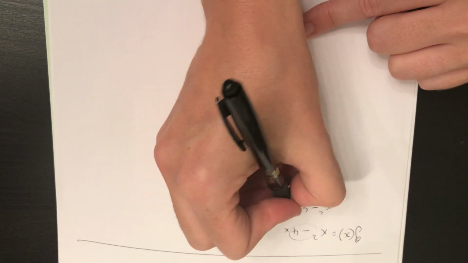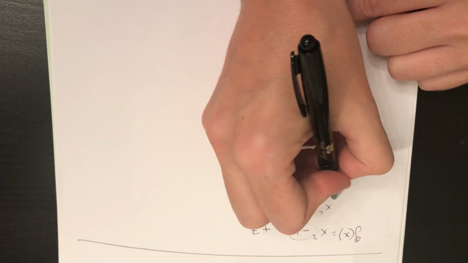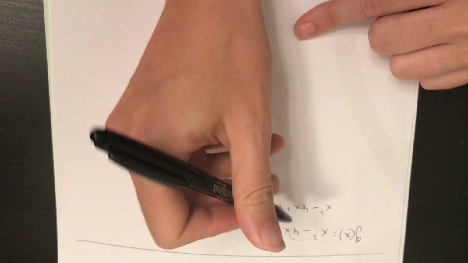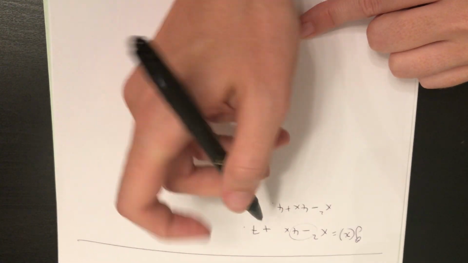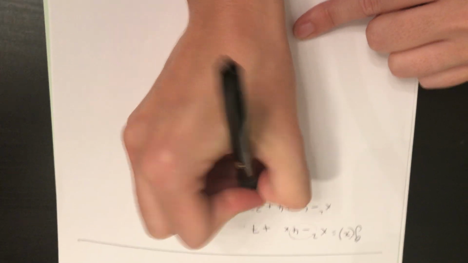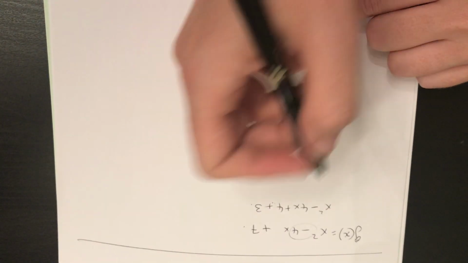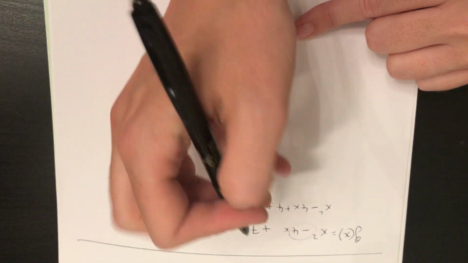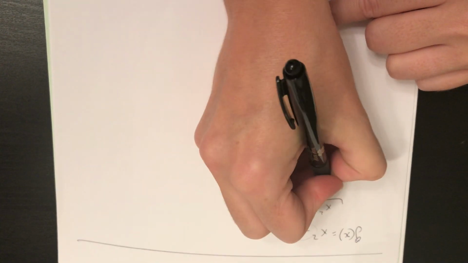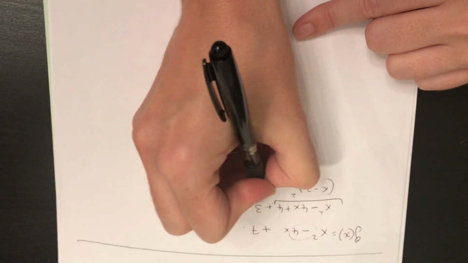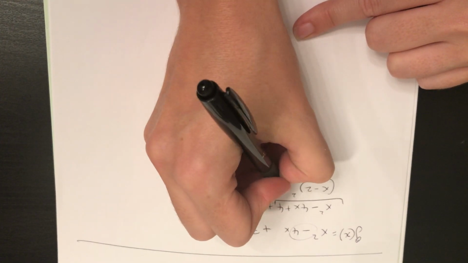When I halve this and square it, I end up with plus 4. And if I compare now, it was a plus 7, so I need to add on another 3. Or as I said, you could plus 4 minus 4 plus 3, just to work that out. This is x minus 2 squared, and then plus 3.